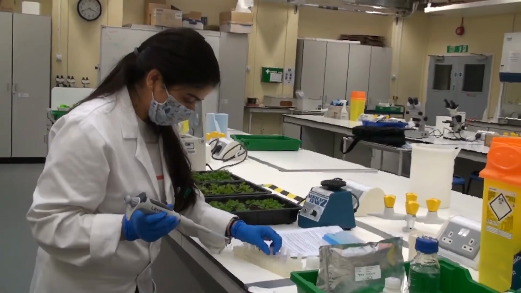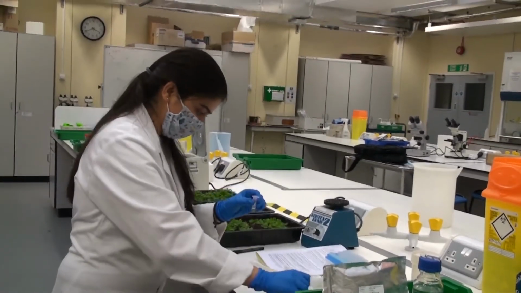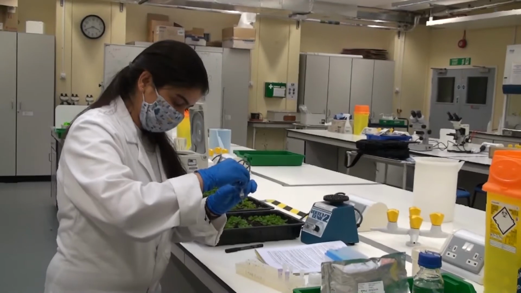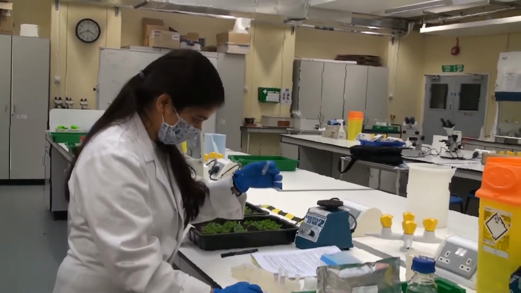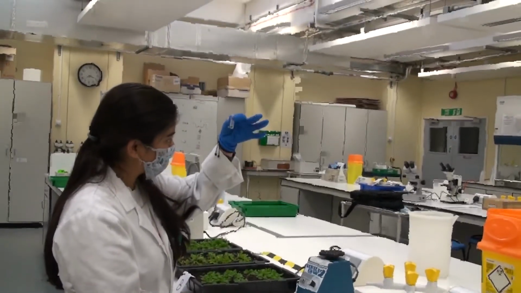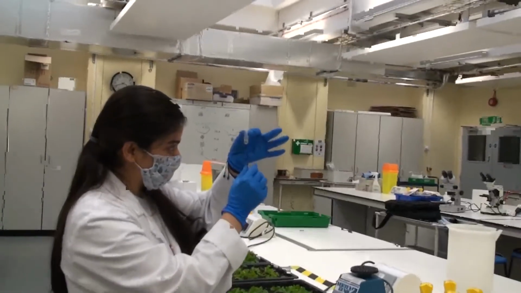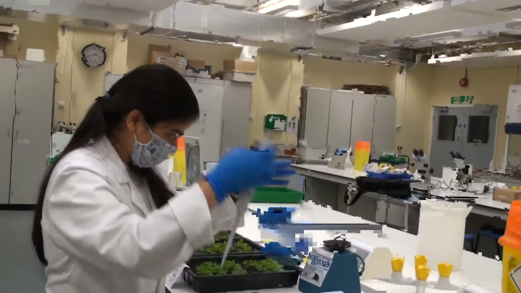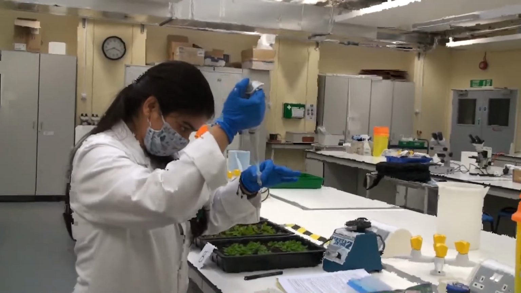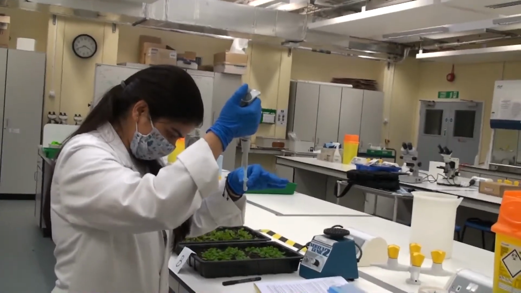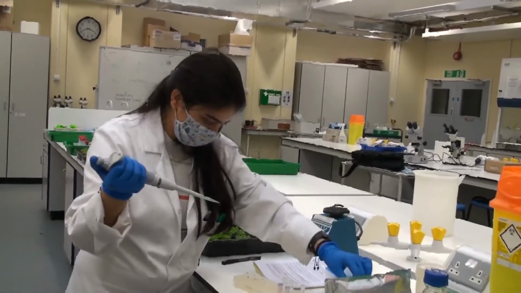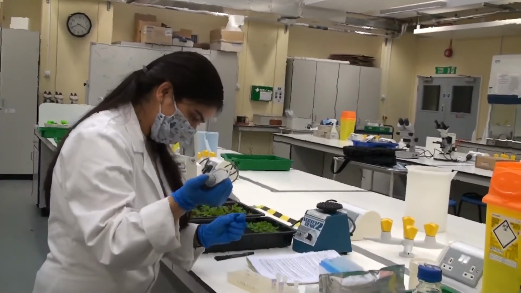So we'll remove the column from here and see where the debris is, because you don't need to take that. So that was from the wild type.